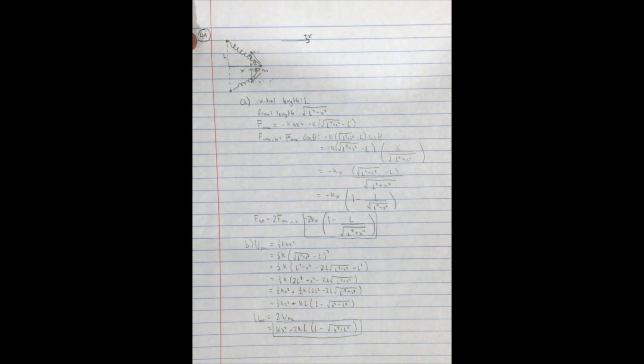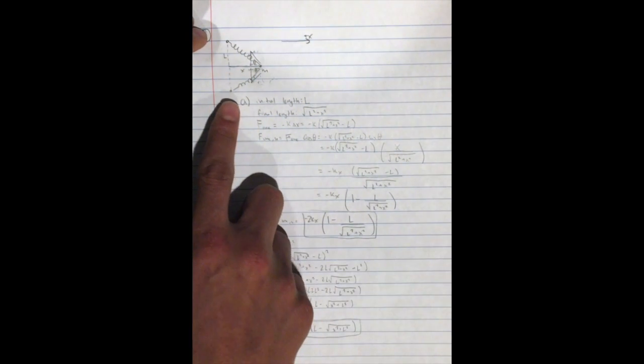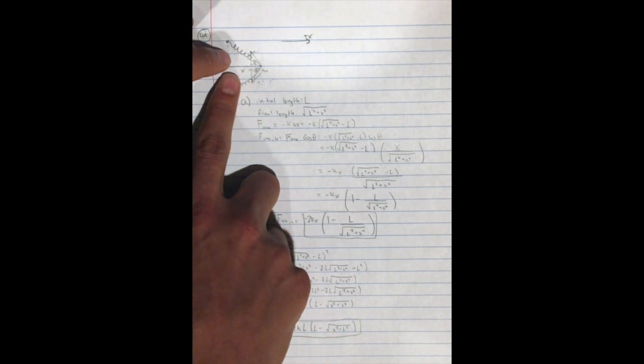Okay, so I'm going to do problem 49 from chapter 7. In this, we have a scenario where there's two springs that each initially start at this length L. Then a mass is pulled a distance x out, stretching the springs. So for this, the initial length is L because they both start just vertically.